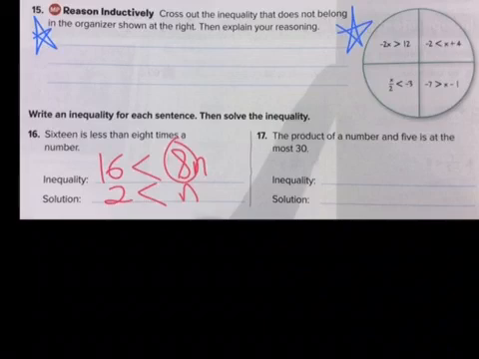Alright, the product of a number and 5, so I know I have 5 and a number, is at most 30. At most. So it's going to be at the very most, so it has to be less than or equal to 30. Because at the very most, this product is going to be 30. So it's going to be less than or equal to 30, right? Because at the very most, it can be 30, or equal to, right? Because it can still be 30.